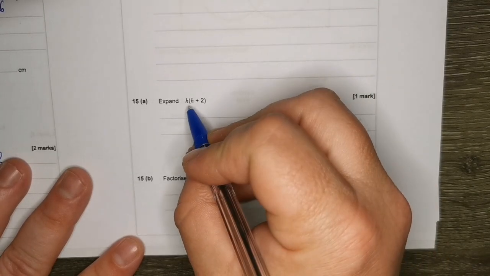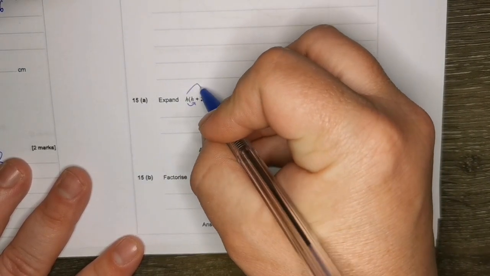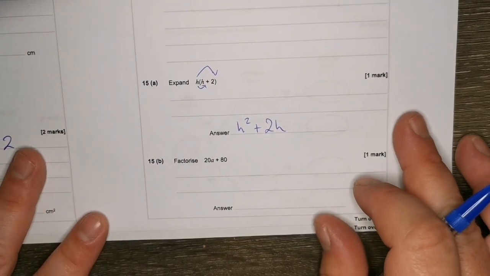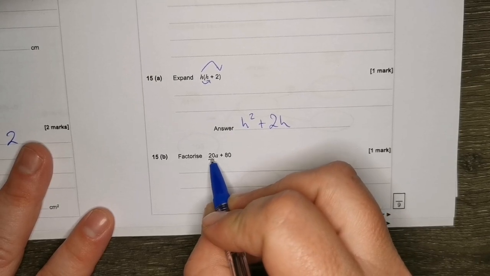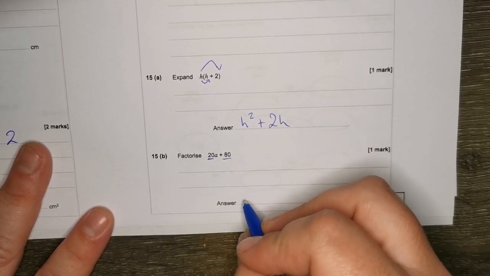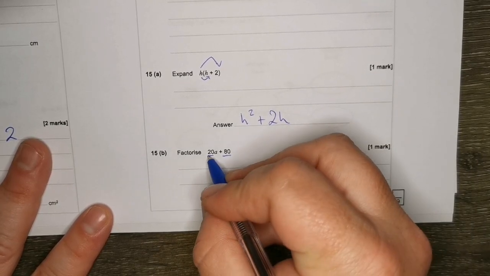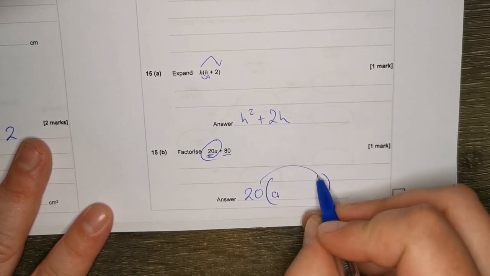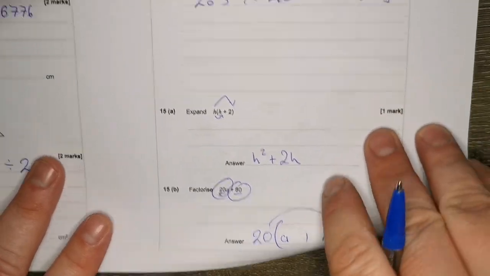Right, an expansion question here. So h times h is h squared, and h times 2 is 2h. And then factorising, which is putting it back inside the brackets. What's the biggest number that goes into 20 and 80? That is 20. And then 20 times something to get back to 20a is a. 20 times something else to get to 80 is 4.